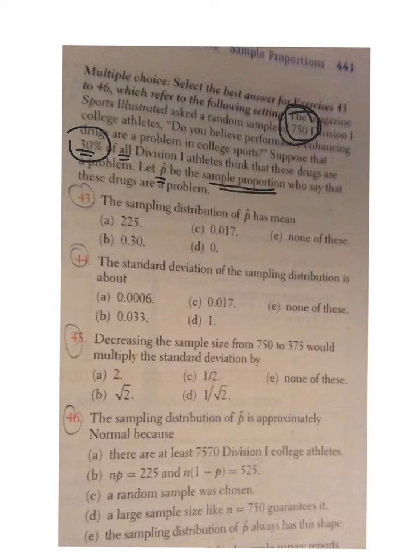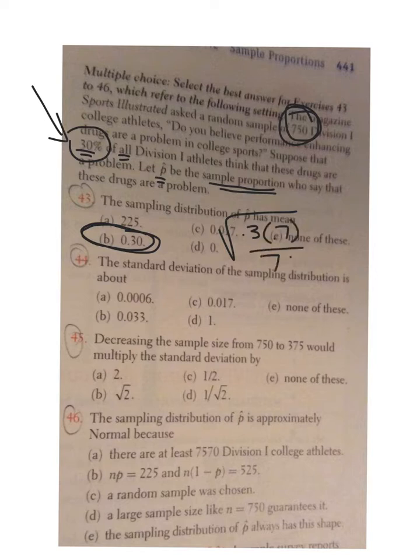Let's see, the sampling distribution of P hat has a mean of, well, it should be the same as the population because, say it, it's an unbiased estimator. Okay, number 44, the standard deviation of the sampling distribution is about, well, how do we figure that out? Well, it is the square root of 0.3 times 0.7 divided by 750. And what do we get for that? It should be pretty close to letter C, 0.017.